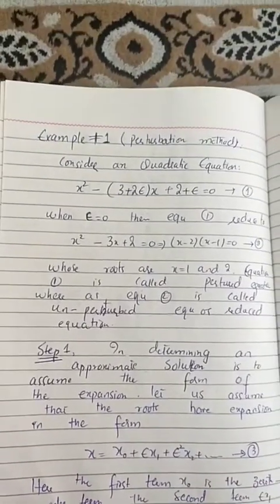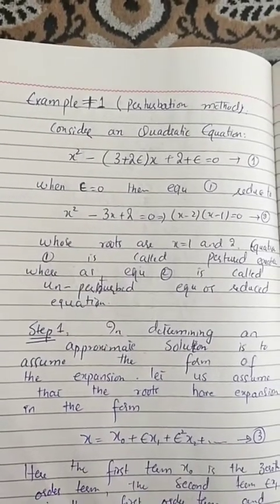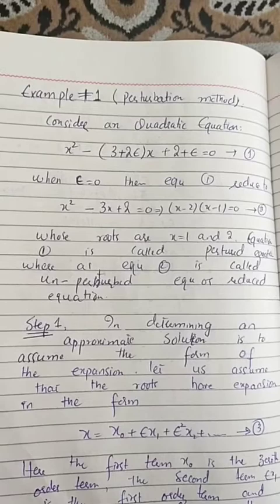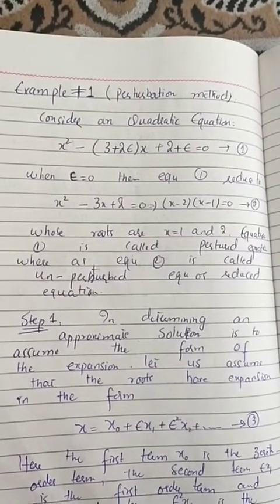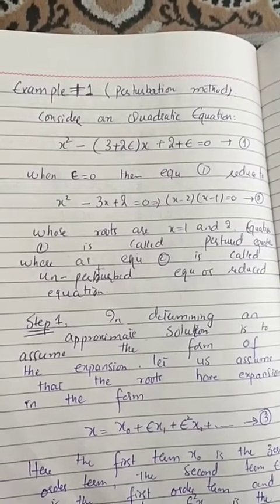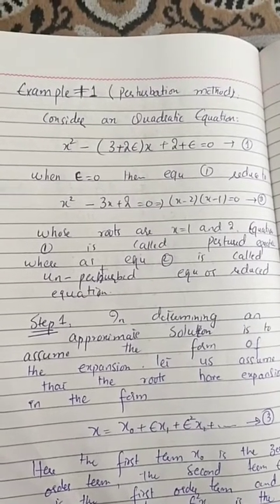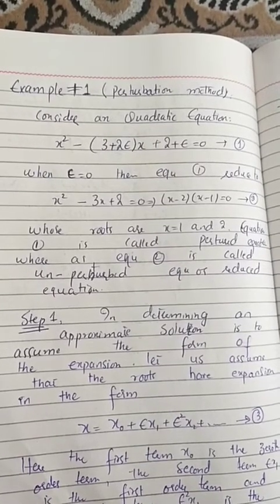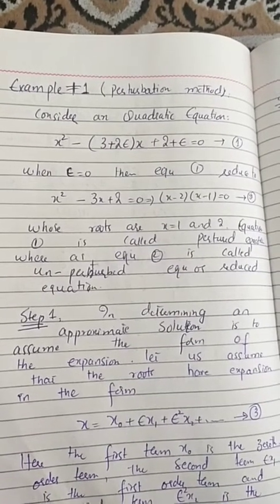Now we solve an easy and simple question on the perturbation method. Consider a quadratic equation x square minus 3 plus 2 epsilon of x plus 2 plus epsilon equal to 0. So when epsilon equal to 0, then equation 1 reduces to x square minus 3x plus 2 equals 0.